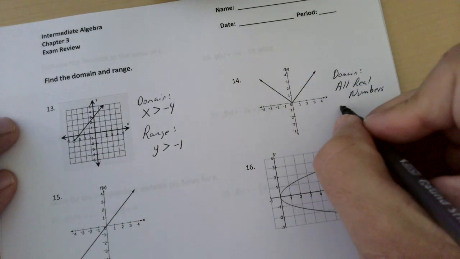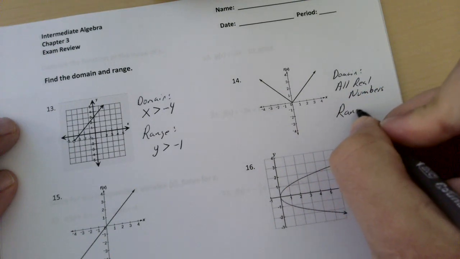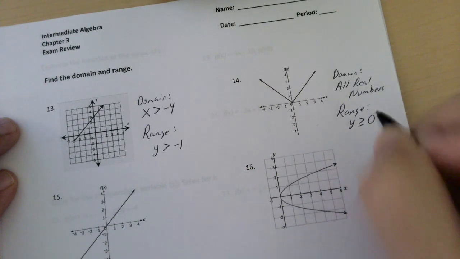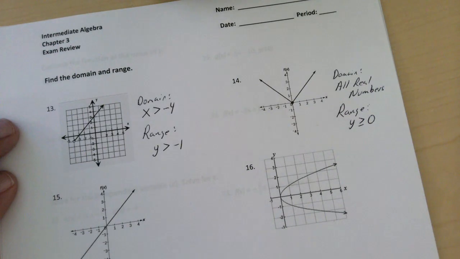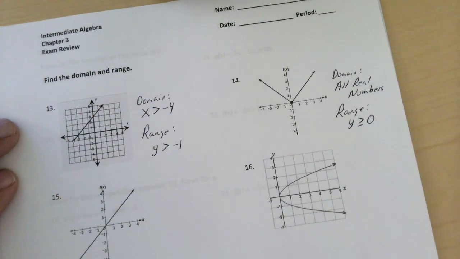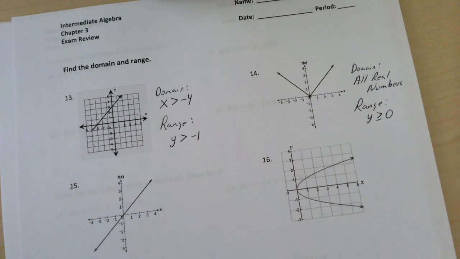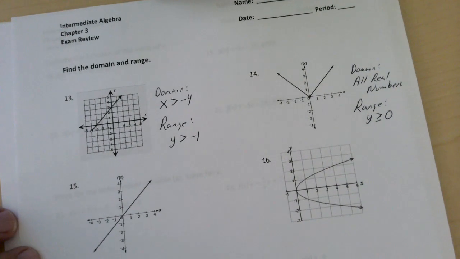Okay, but now the range, though, it doesn't point down. So as far as your outcomes, your y values are always going to be greater or equal to 0. So we do have an outcome. The lowest outcome is at 0. All the other dots are going to be above it. So 0 and above is the range. Easiest way to state that is using inequality.